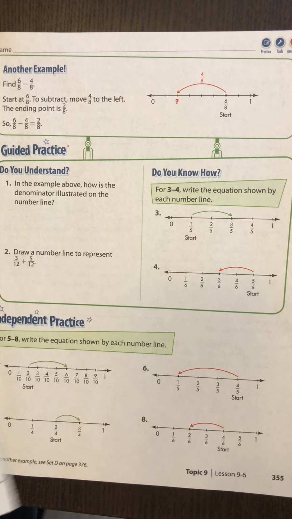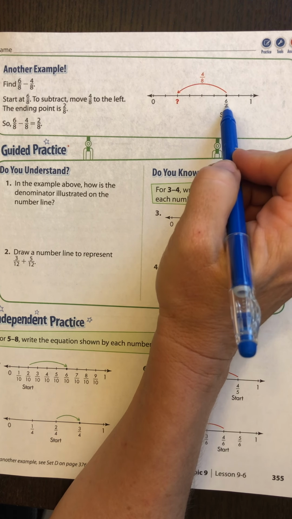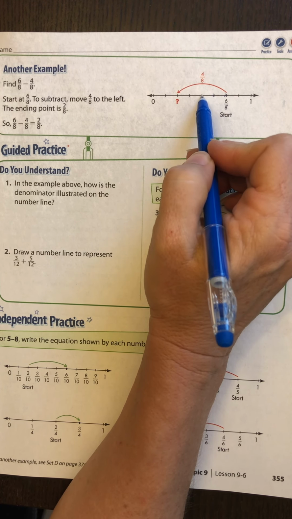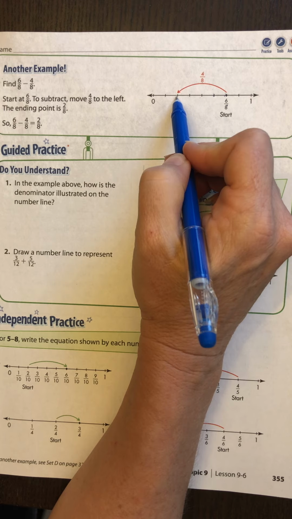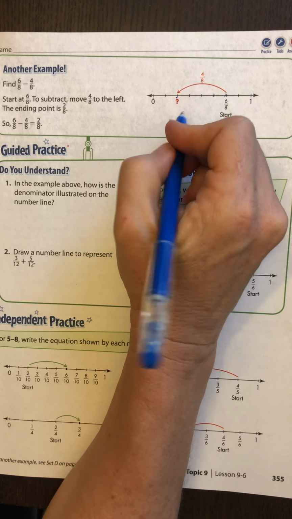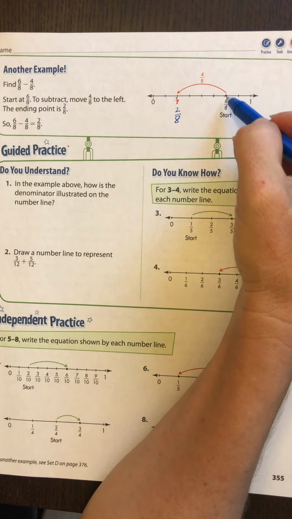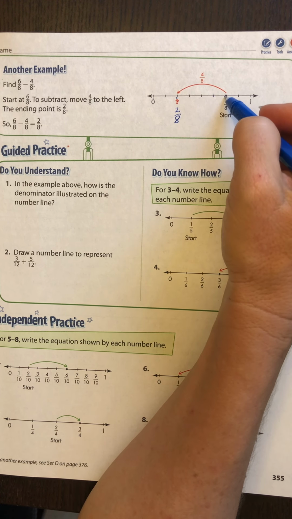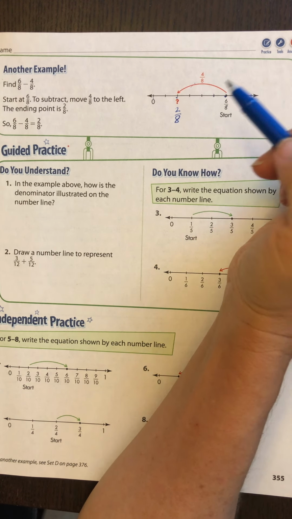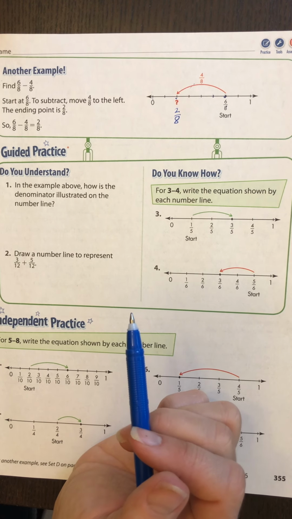Another example on page 355 says 6/8 take away 4/8. Start at 6/8. To subtract, move 4/8 to the left. 1/8, 2/8, 3/8, 4/8. The ending point is, now we have to count forward, 1/8, 2/8. So using the number line again, this is how we would subtract. We would start at our 6/8 and we would take away 4/8. And where do we stop? We land at 2/8. So 6/8 take away 4/8 is 2/8.